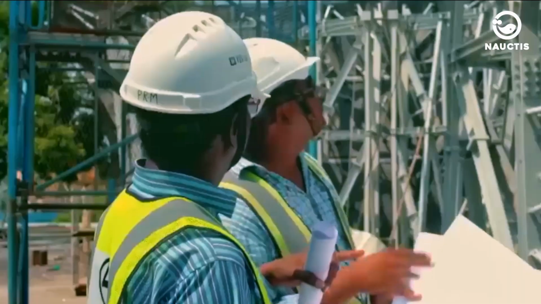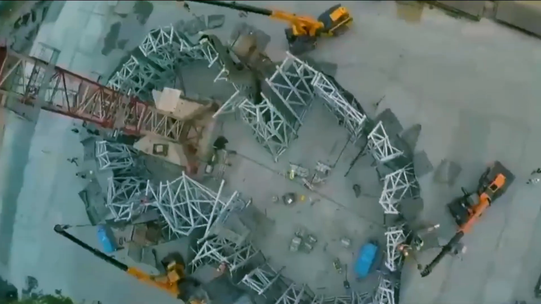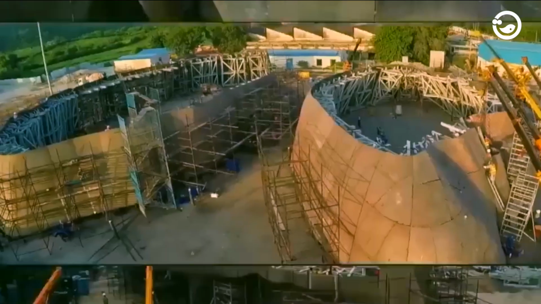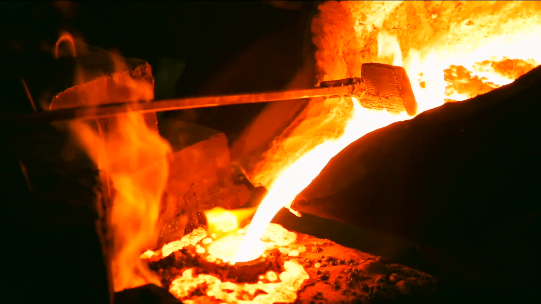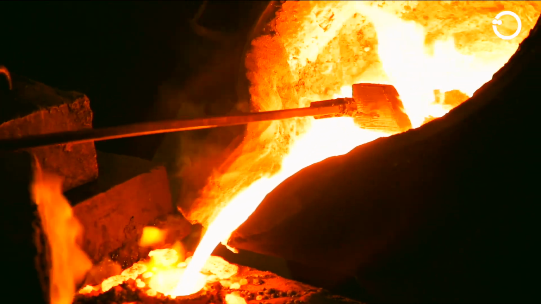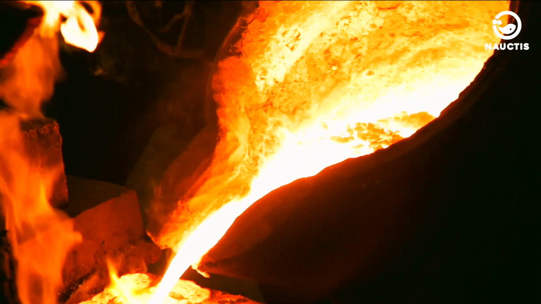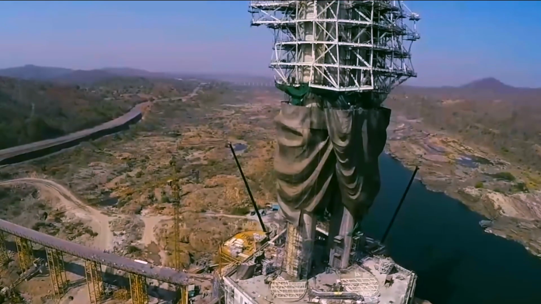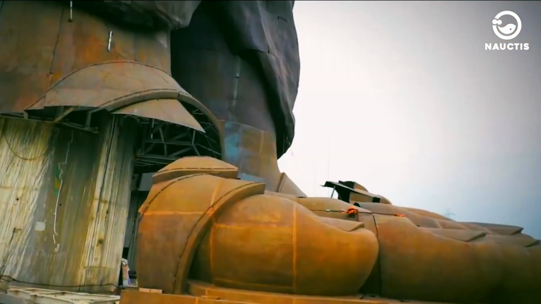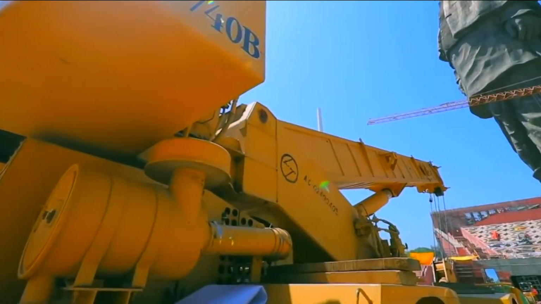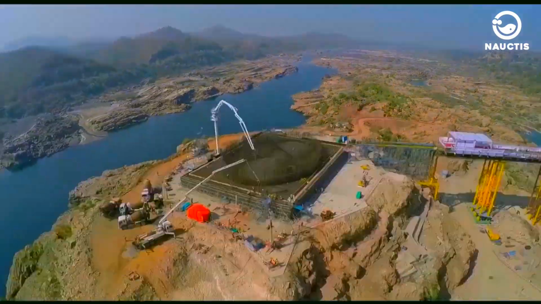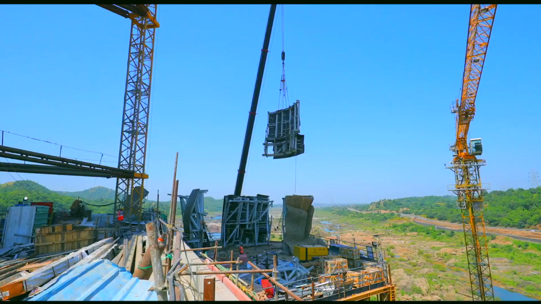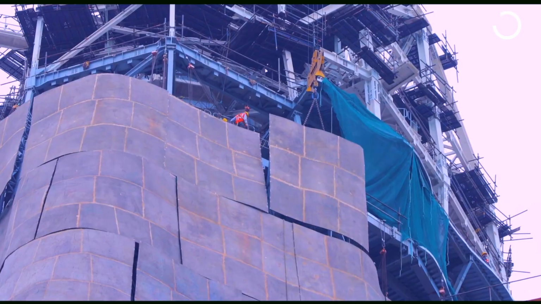Then the bronze panels were cast in China using the lost wax technique, involving creating wax models of the panels, coating them with ceramic material, melting the wax, and pouring molten bronze into the cavity. These panels have a thickness of 0.2 to 0.7 inches and weigh about 661 pounds each. Then the panels were attached to the steel frame using bolts and welding. The panels have a 0.2-inch gap between them to accommodate thermal expansion and contraction.